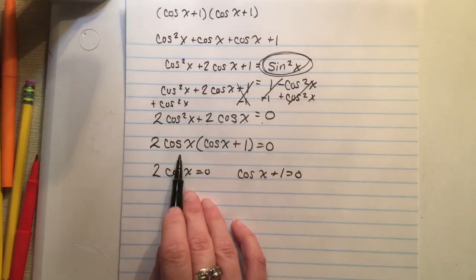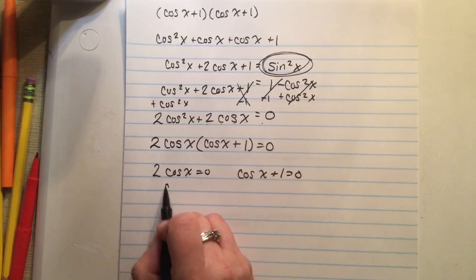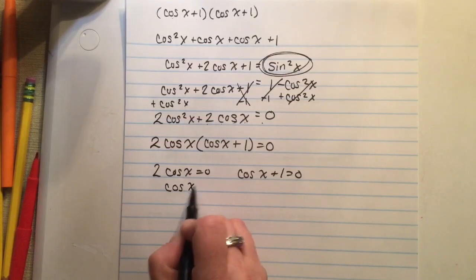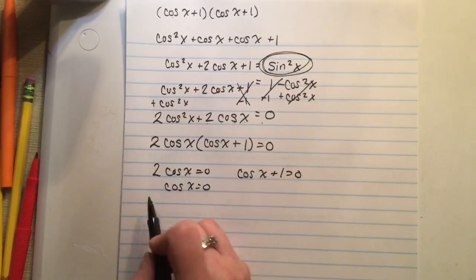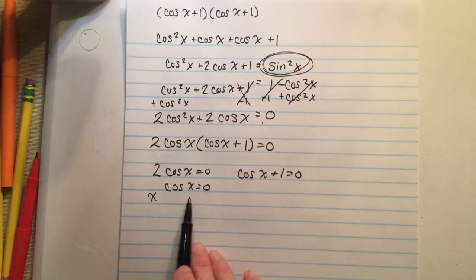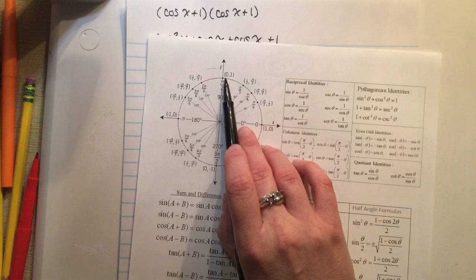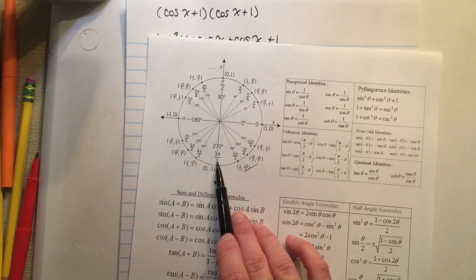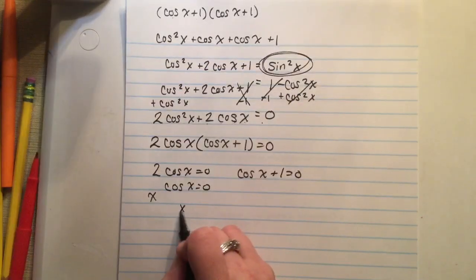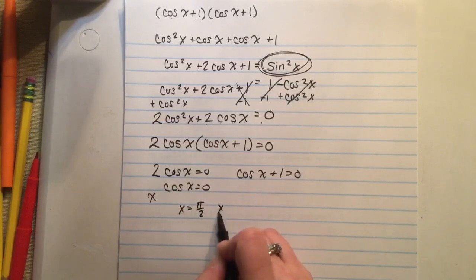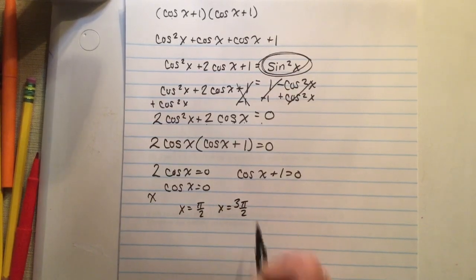Well, here, if I set this equal to 0 and divide by 2, 0 divided by 2 is 0. Cosine is the x. So where is the x value equal to 0 on a unit circle? At 2 places, at pi over 2 and at 3 pi over 2. So x equals pi over 2 and x equals 3 pi over 2.